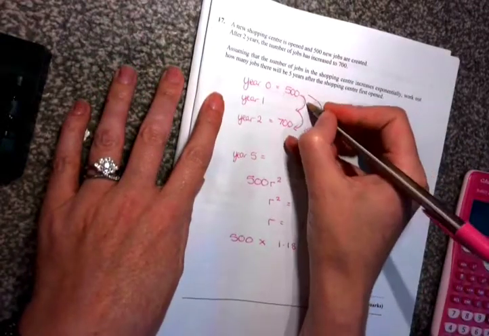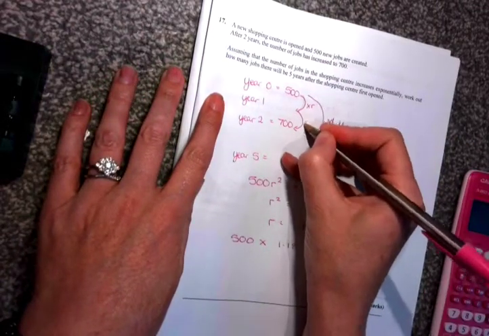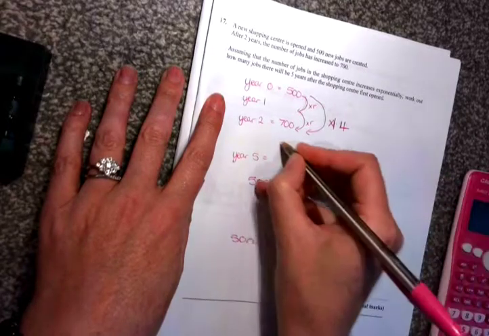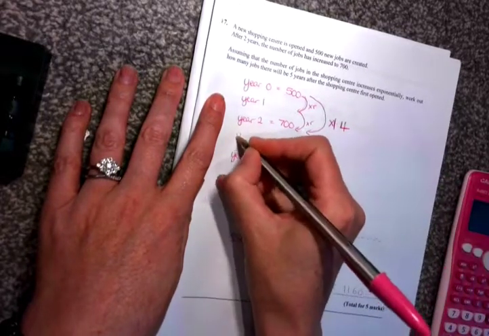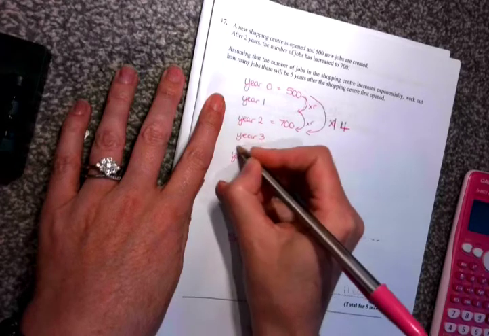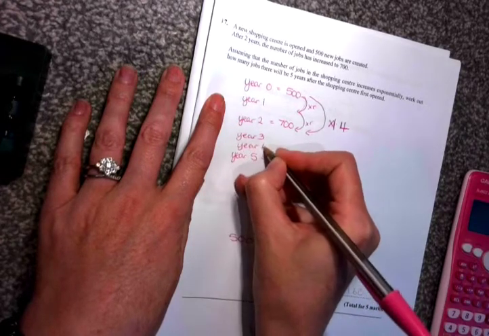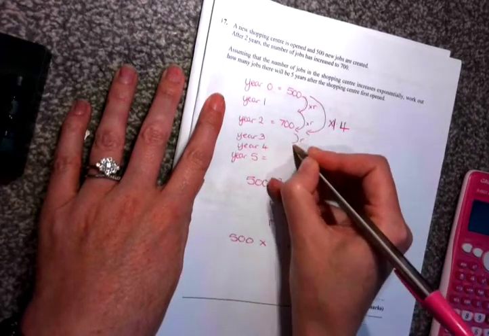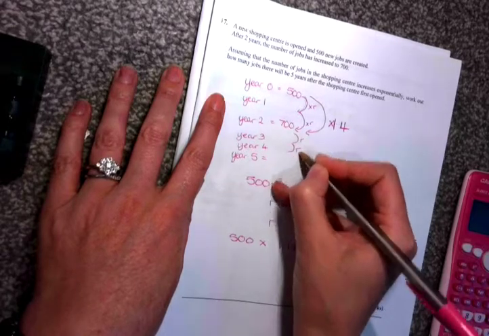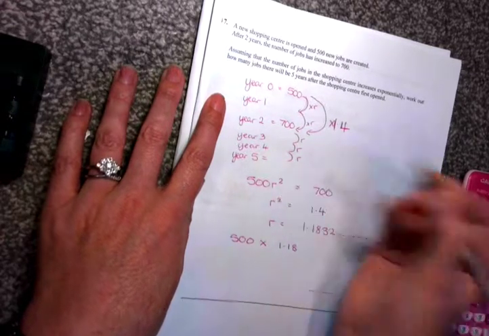Year 1, I've times by r there. To get to year 2, I times by r again. So to get to year 3 and year 4, I'm again multiplying by r, multiplying by r, multiplying by r.